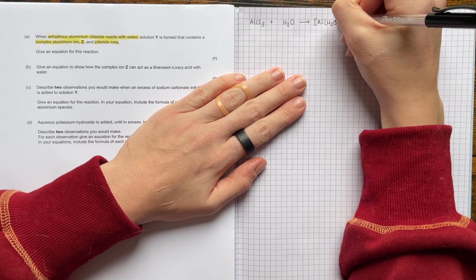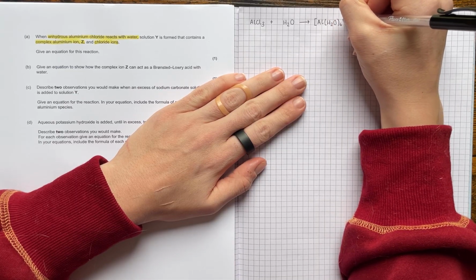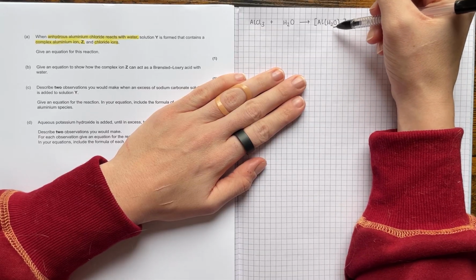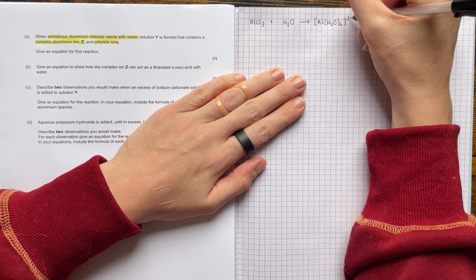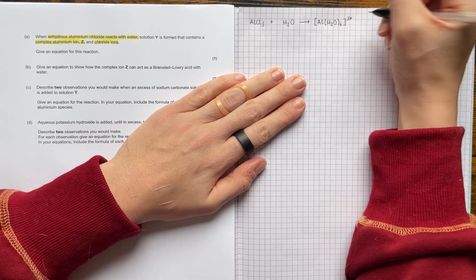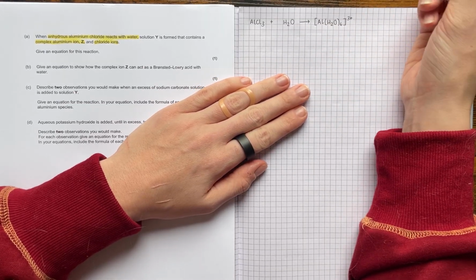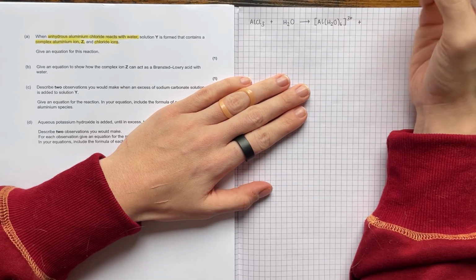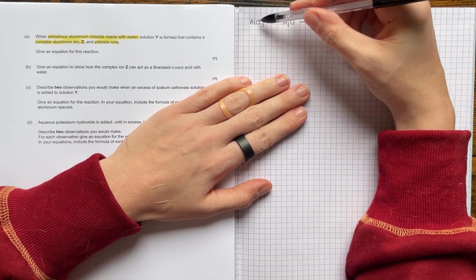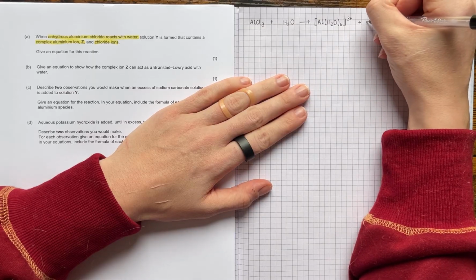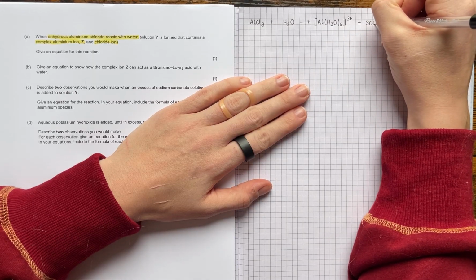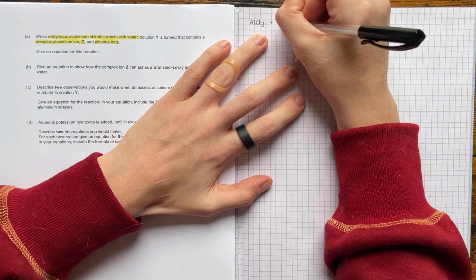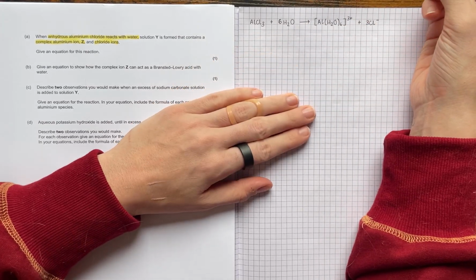hexa is the prefix of 6, and then the water ligands are neutral, so the charge on the complex ion overall is the same as the charge on the aluminium ion, and then we're going to have chloride ions. So because we've got 3 chloride ions in the initial aluminium chloride, we're going to have 3 Cl- there, and then I'm obviously going to need to balance the water with the 6 there.